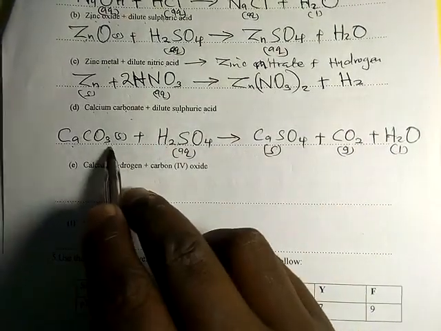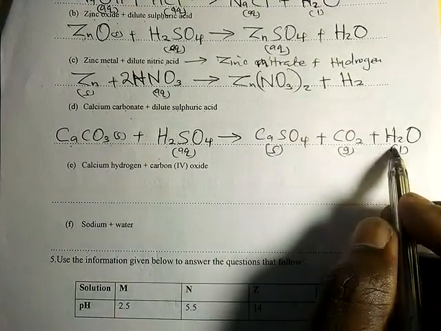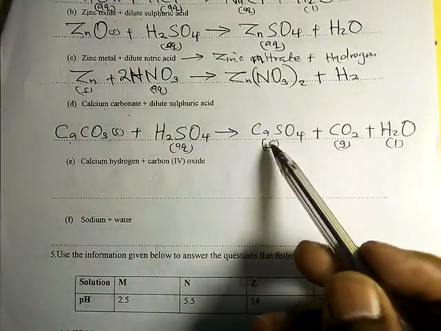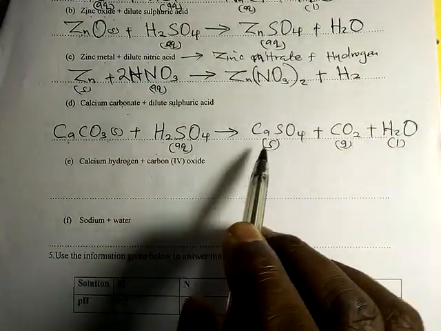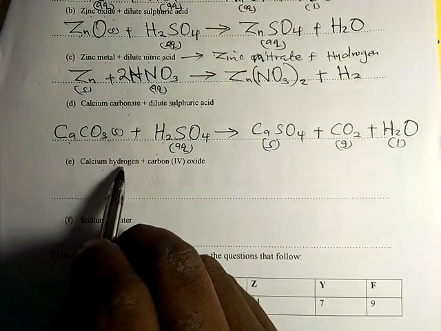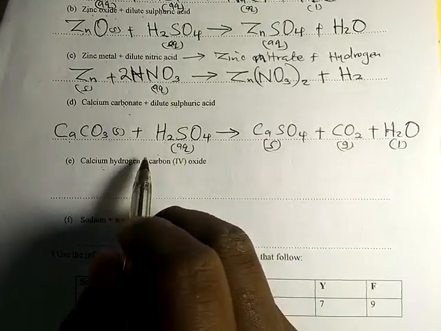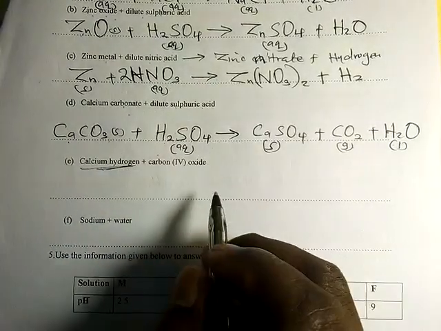These we call state symbols, and you will understand them as time goes by, so you don't have to worry. And if you don't know how to tell which one, that is in form 2 work, salts. Calcium hydrogen plus carbon(IV), I think something is wrong there.